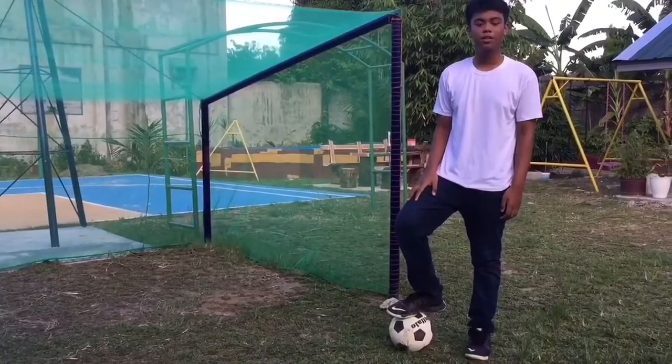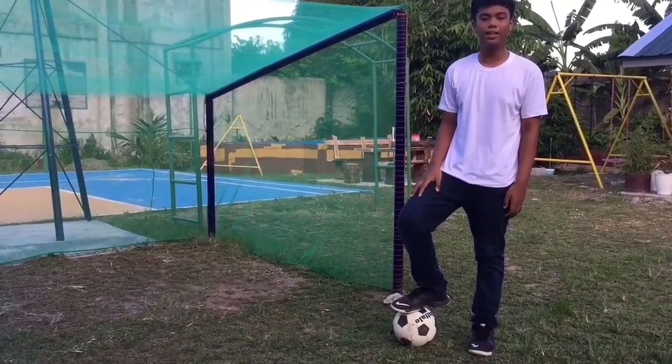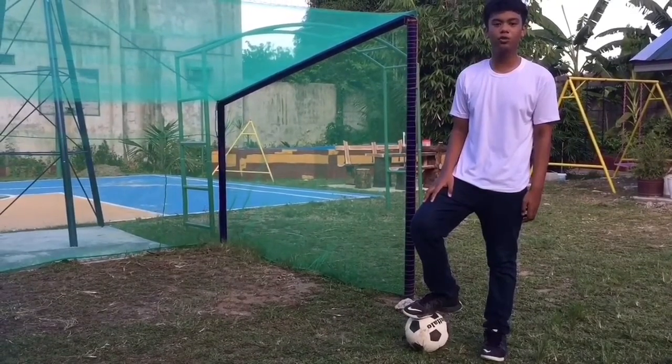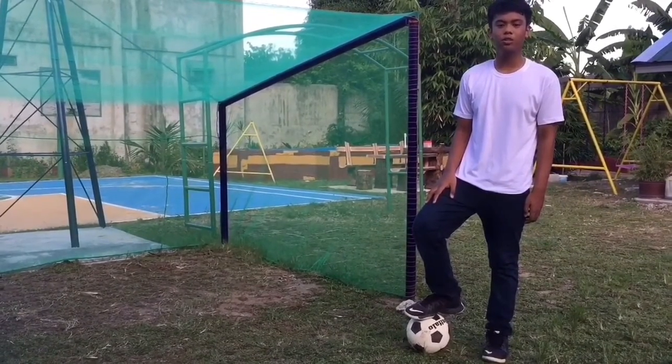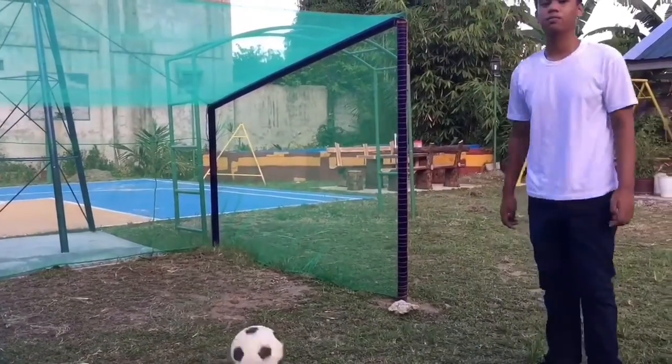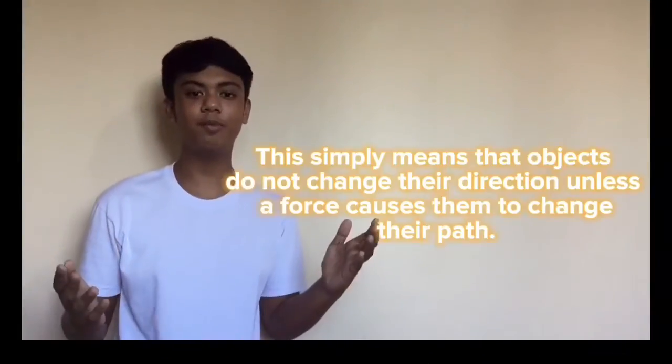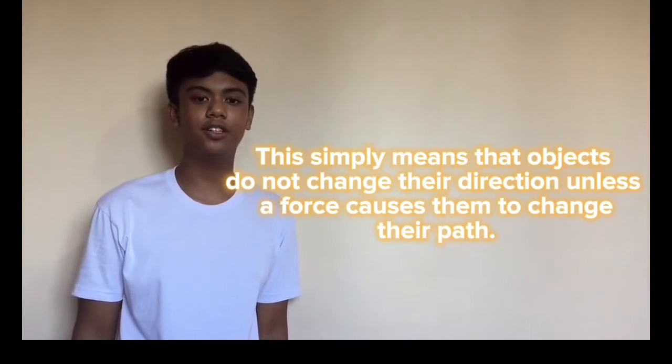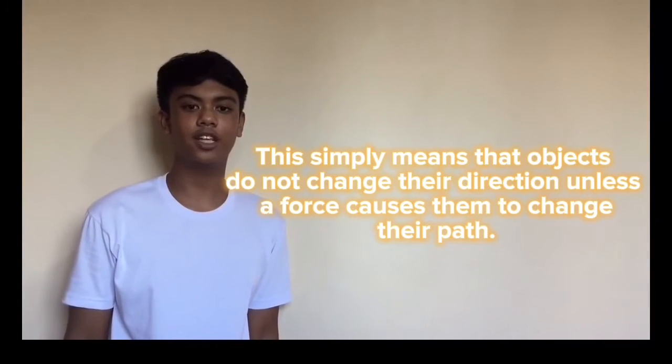For example, this soccer ball is not moving, or at rest, unless I kick it or apply force to it, at which point it will start to move. You'll also notice that the net obstructed its path, which is why it changed course. This simply means that objects do not change their direction unless a force causes them to change their path. So that's all for the law of inertia.